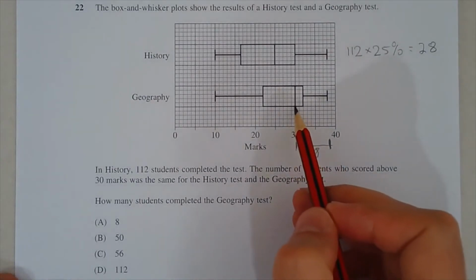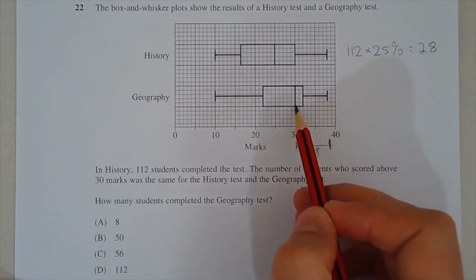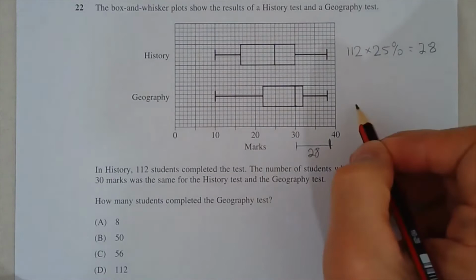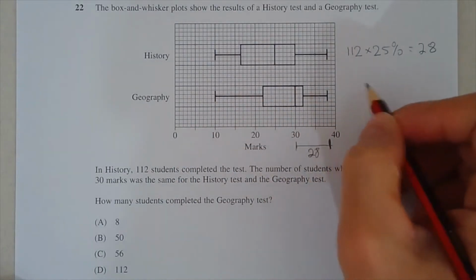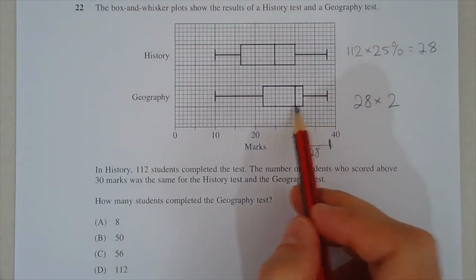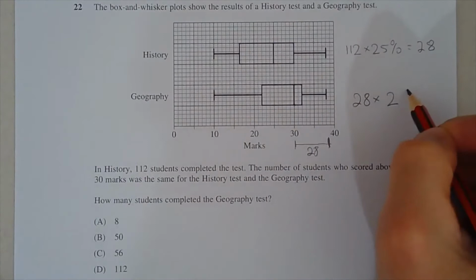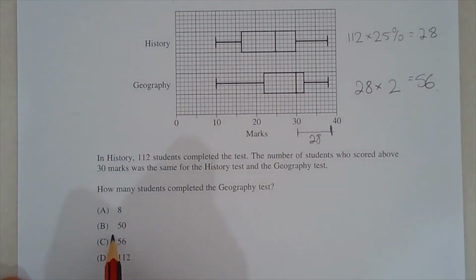But that's from the median to the maximum score. But the median represents the 50% mark. So the total number of students that completed the geography test is 28 multiplied by 2. It's from the median up, we want the median down, and that's equal to 56. So 56 students sat the geography test. Option C.